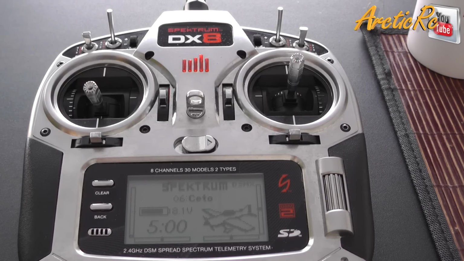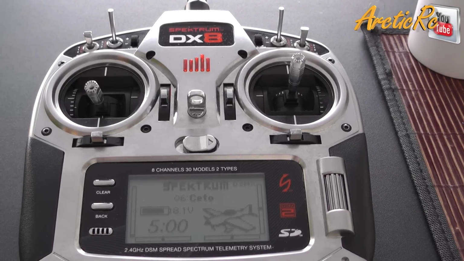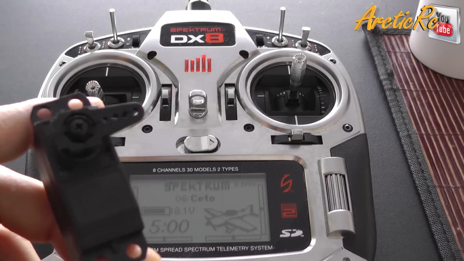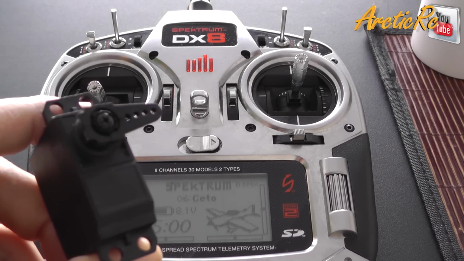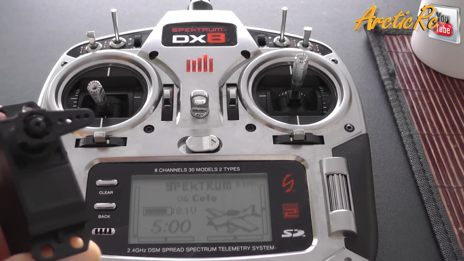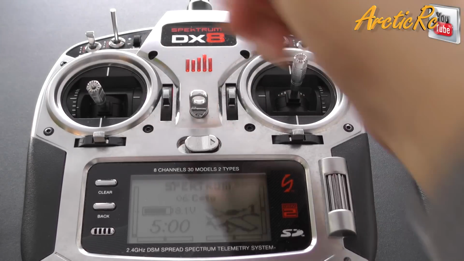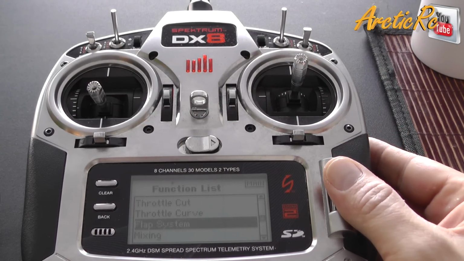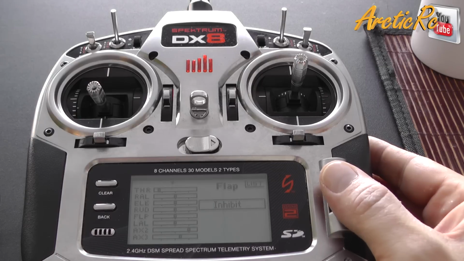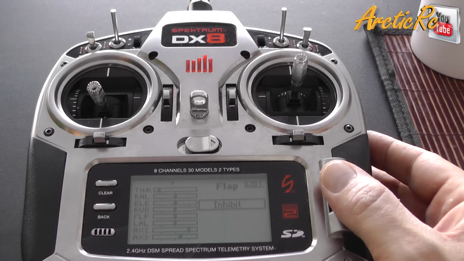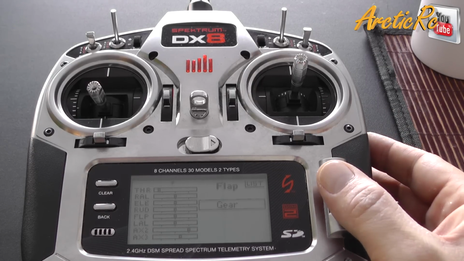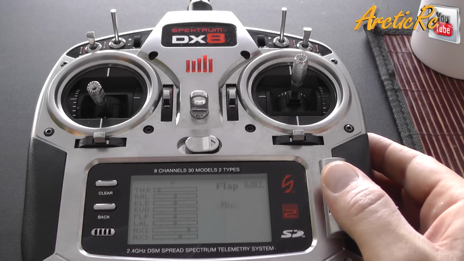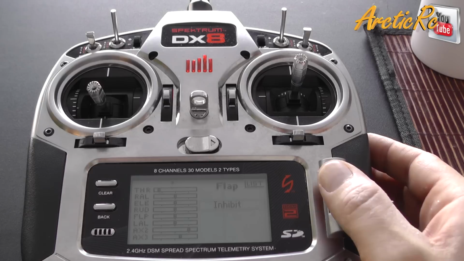And what I'm going to do now is use the gear channel for the flaps, but I want the switch to be the flight mode switch so I can have it in front of the radio. So we are going to go into the flap system, and you say, oh, it's inhibit, but don't worry. There is the gear channel, and you have the aux2 channel, and everything is here.